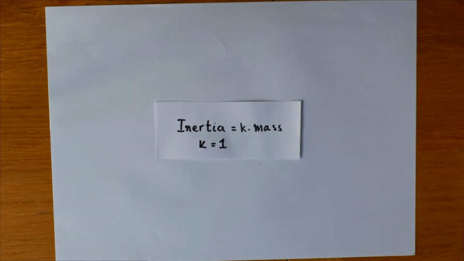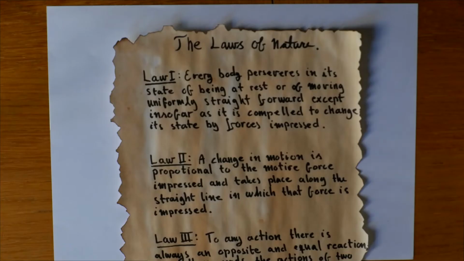Now, let's move on to the first law. Newton's first law states the following. Every body preserves in its state of being at rest or of moving uniformly straight forward, except insofar as it is compelled to change its state by forces impressed. In other words, a body is accelerated only by the impression of an external force, and a non-accelerated system left to itself will either remain at rest or move with a constant velocity in a straight line.